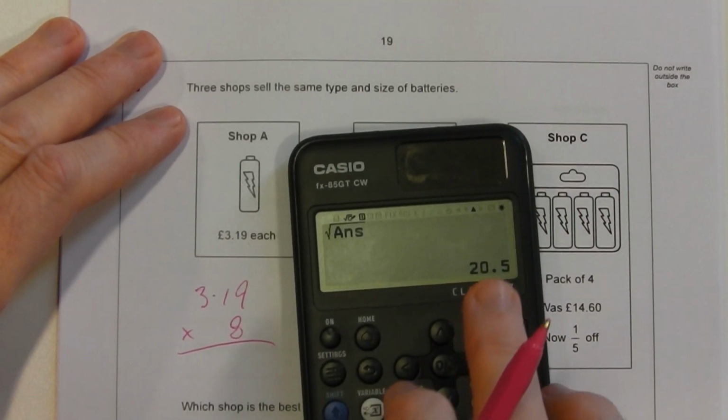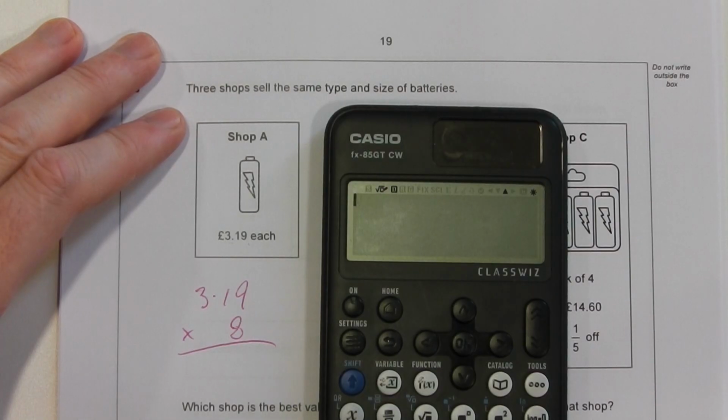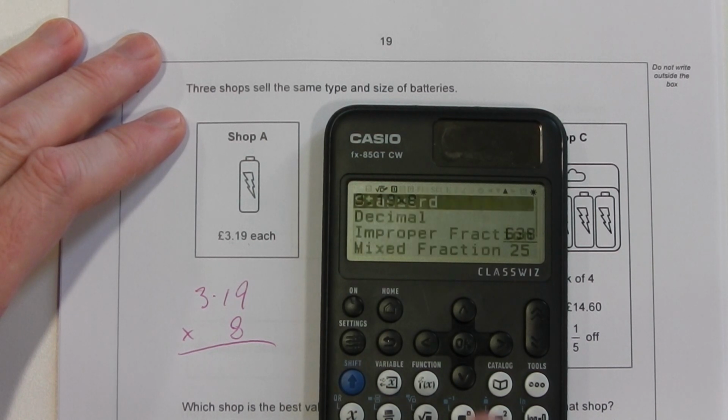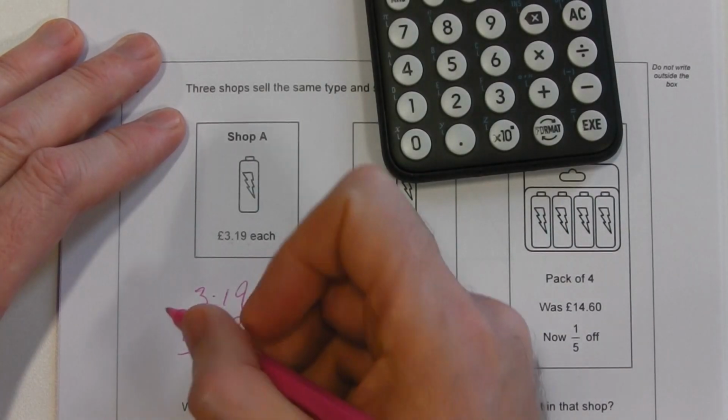So let's do it. Okay, cleared off our previous. 3.19 times 8. And of course we need to do the format button to change it, and we get £25.52.